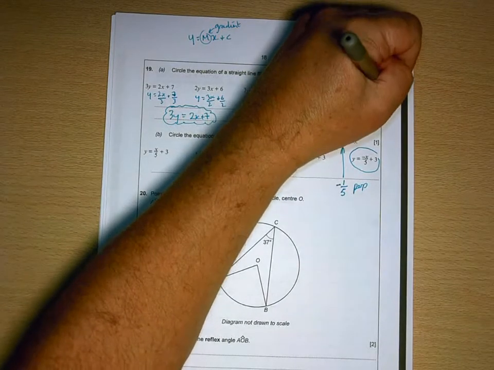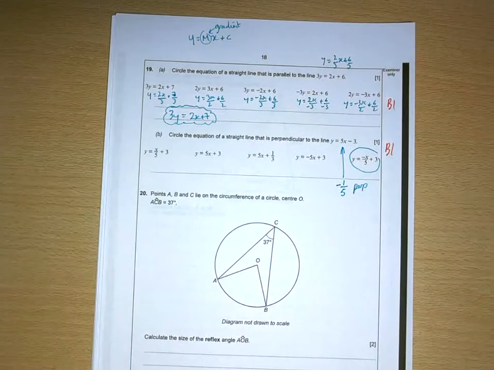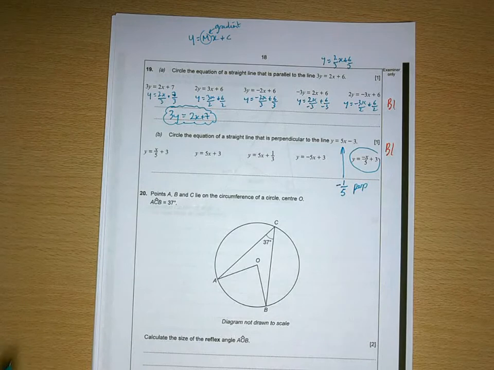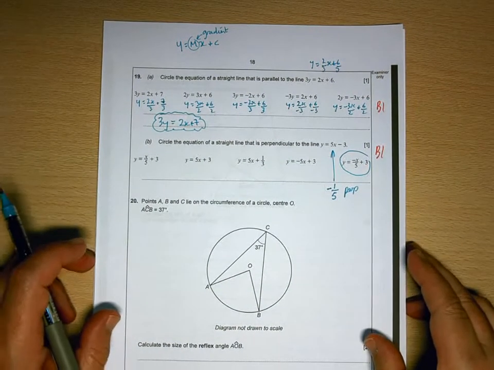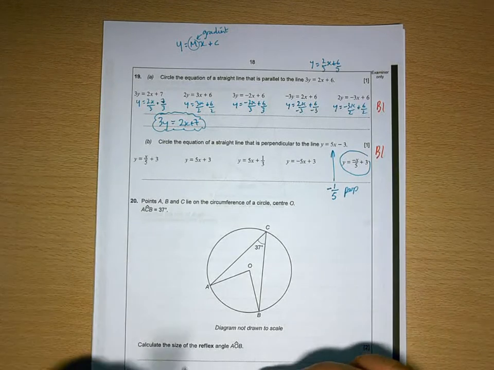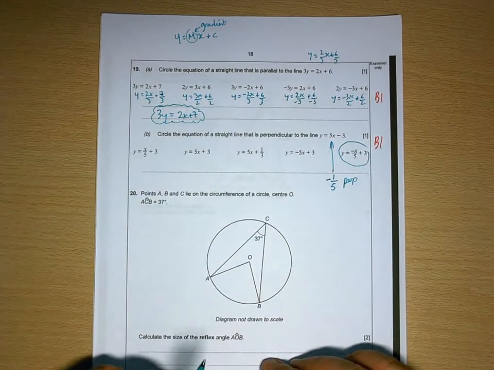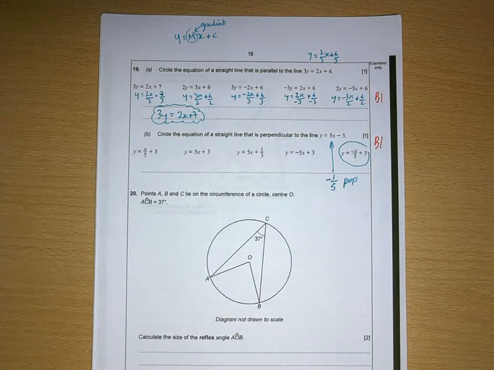So 1 mark for each of those. As I said in the paper 1 video, equations of lines, if you haven't practiced them, they look a bit confusing, but if you have, there's not a great deal to learn in order to be able to answer those questions.